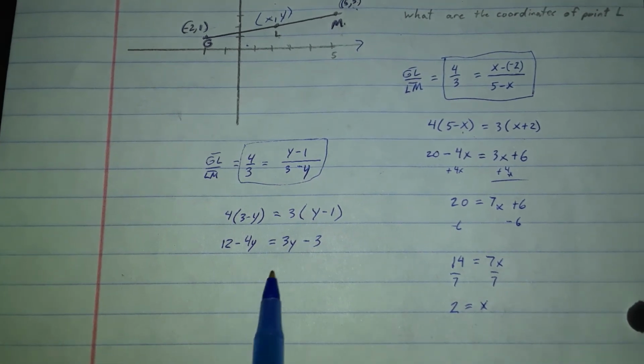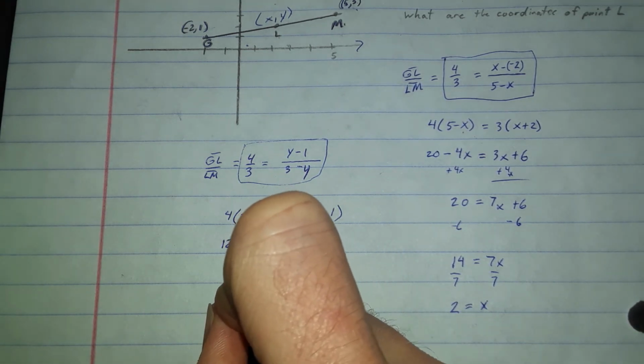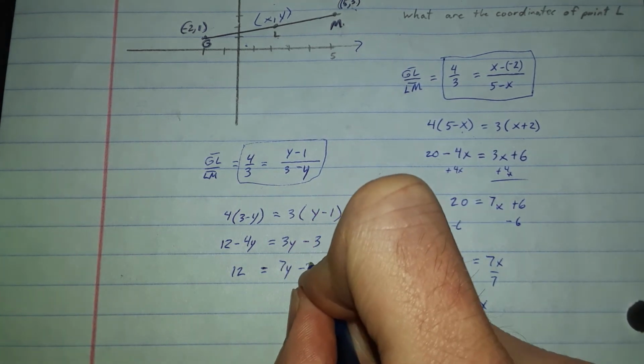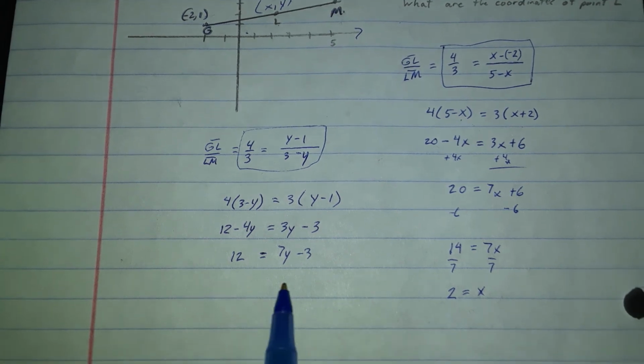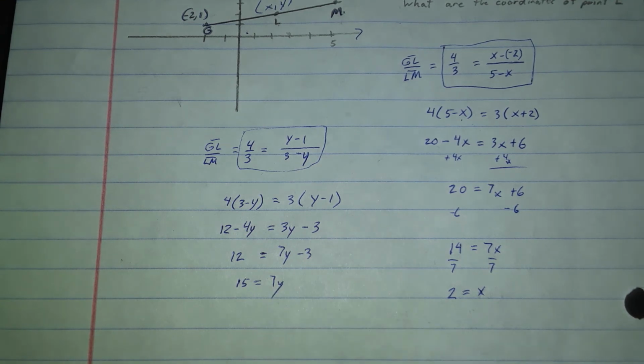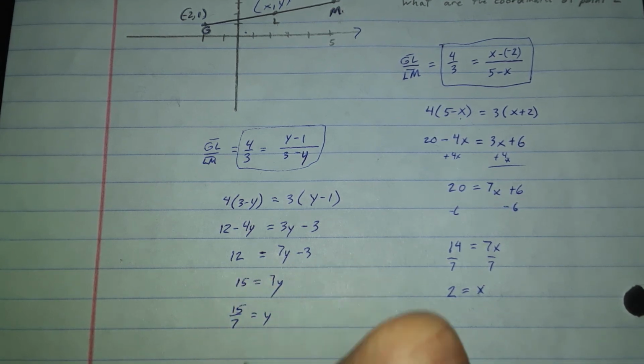Alright, again, we are going to collect y terms on one side, the constant terms on the other. So I'm going to add 4y to both sides here. That's going to leave me 12 on this side. I'm going to have 7y minus 3. And then I'm going to add 3 to both sides. I'm going to end up with 15 equals 7y. And this number is not going to be quite as nice as the x value. We're going to take 15 and divide by 7. That is not a reducible fraction.